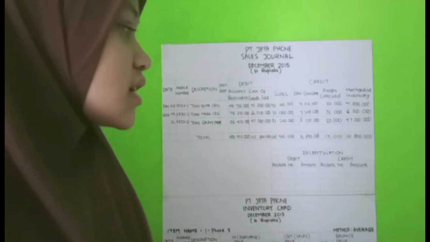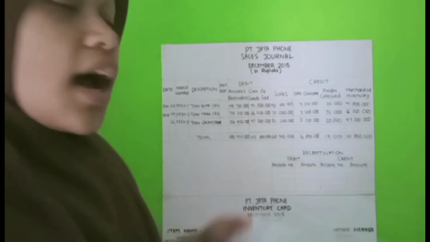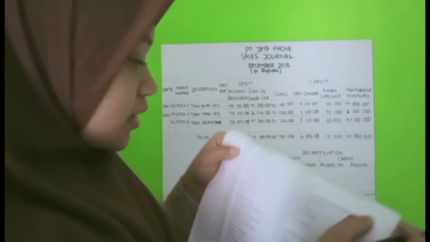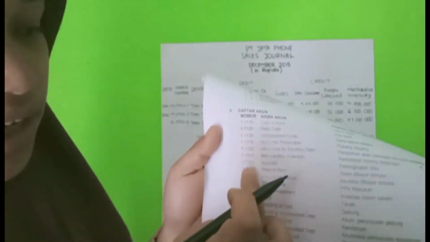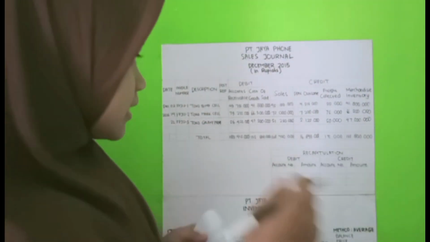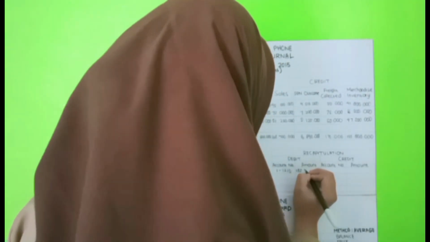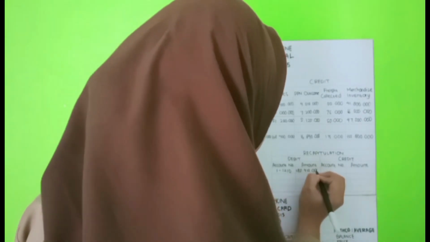For the first step, to make a recapitulation, we must determine the account number. The number for account receivable is this, as you can see in the account list. Next, account number 1210, account receivable, and the total amount is 185,415,000 rupiah.